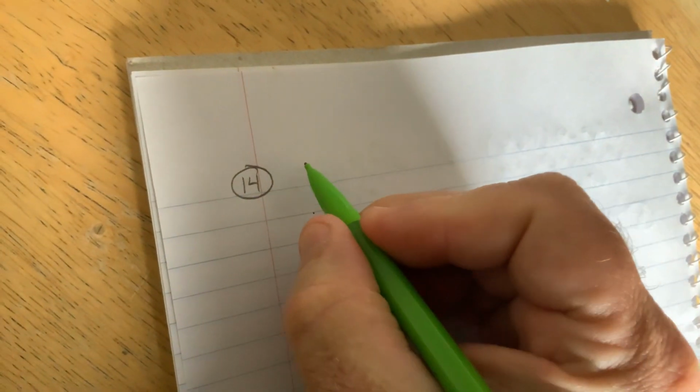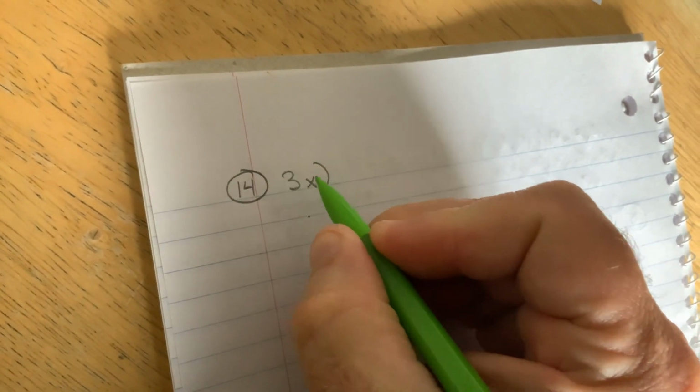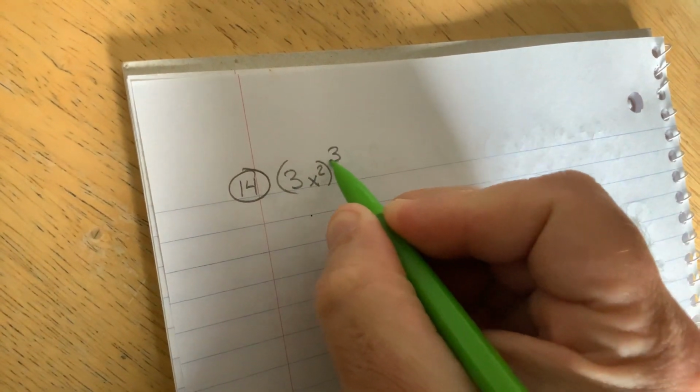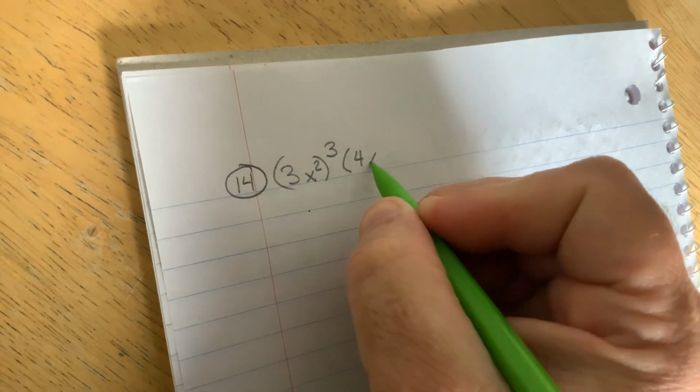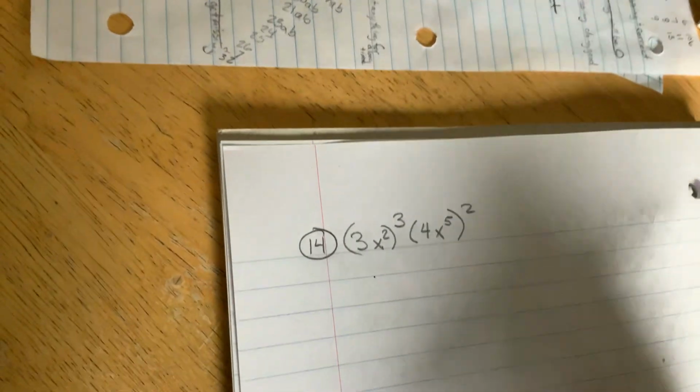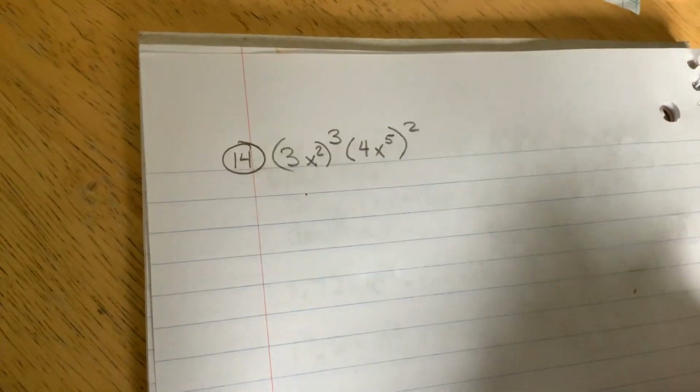Number 14. We have 3x, the x is squared, cubed. Then we have 4x to the fifth, and that's squared. So it's the same rule as we've used all year with the order of operations.